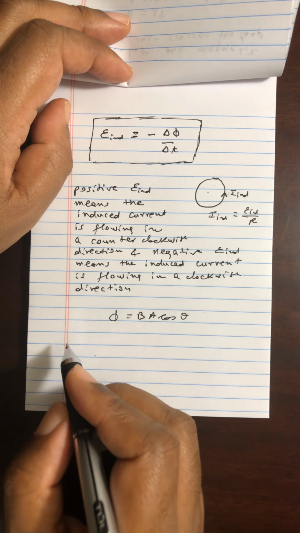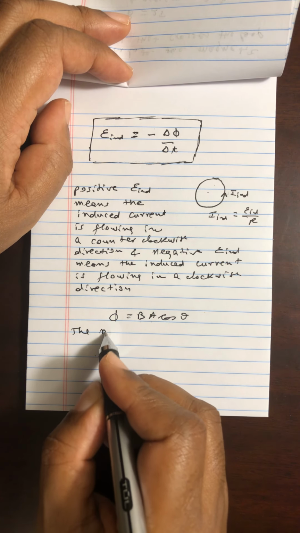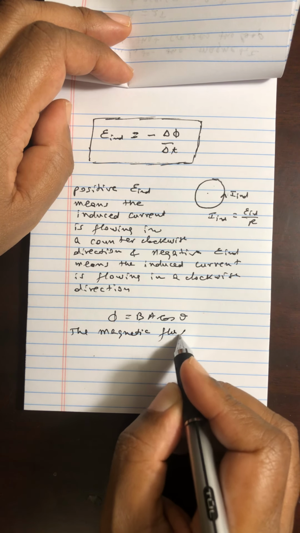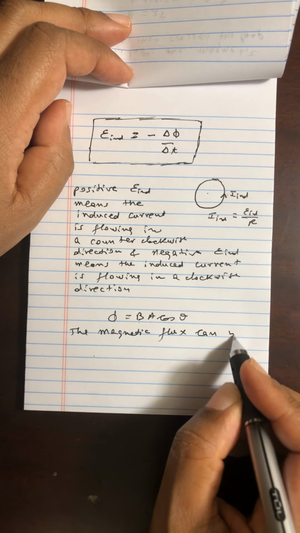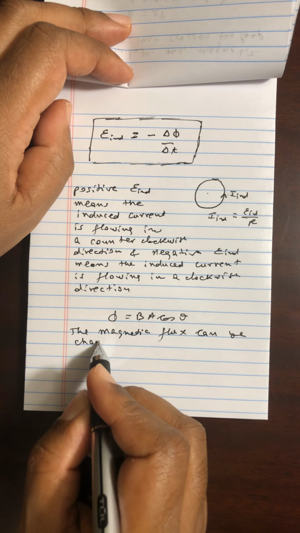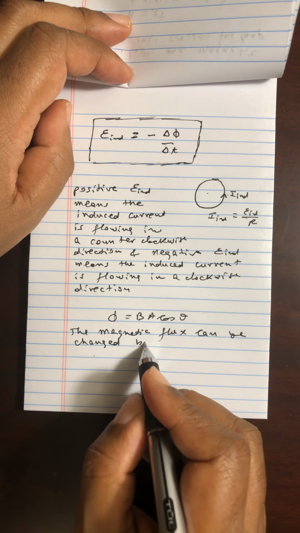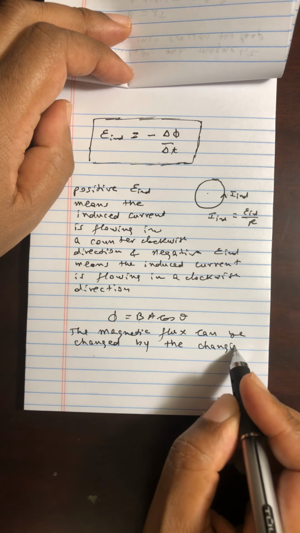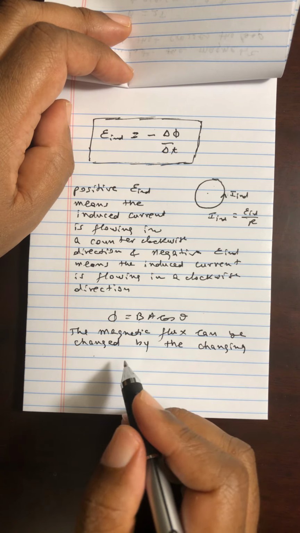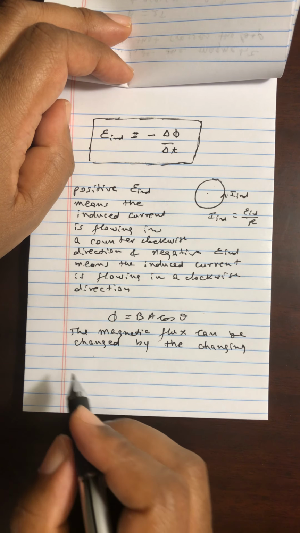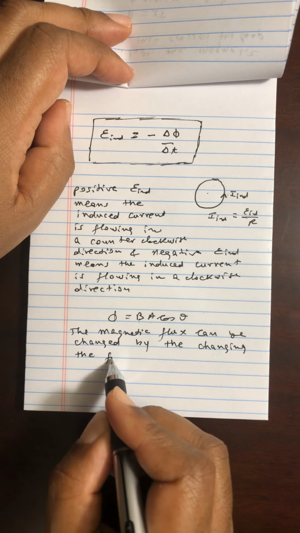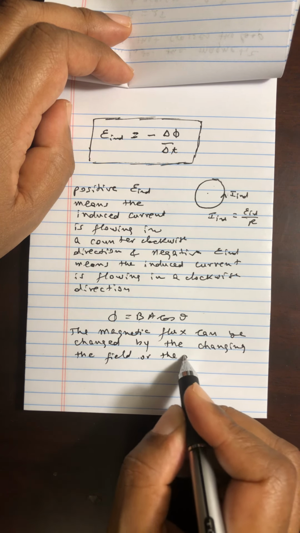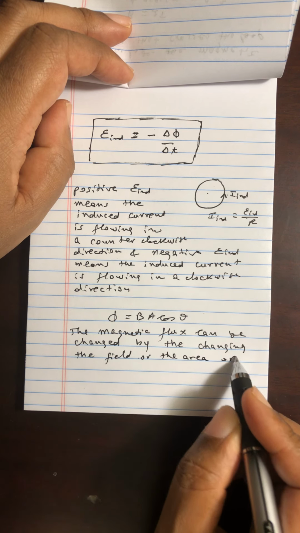So the magnetic flux can be changed by changing the field, the area, or the angle.